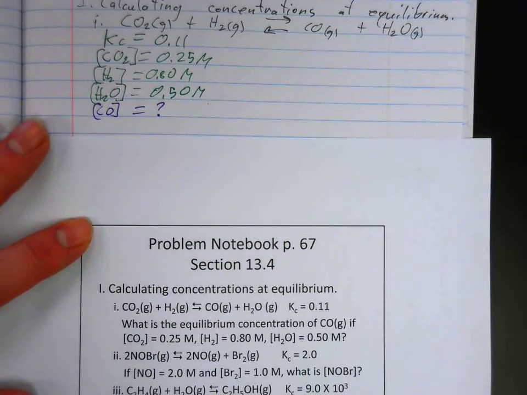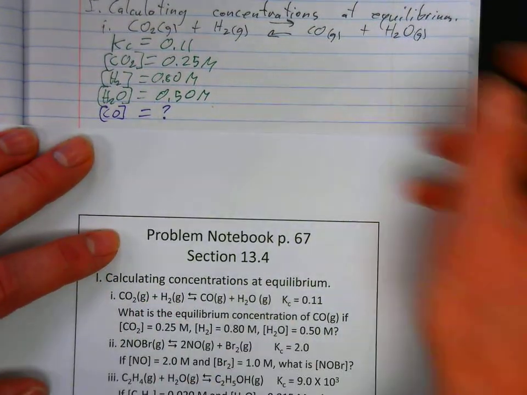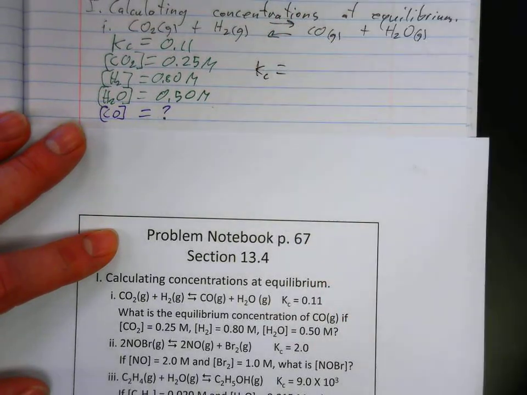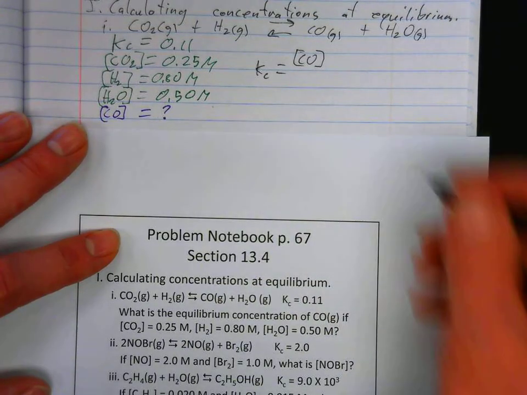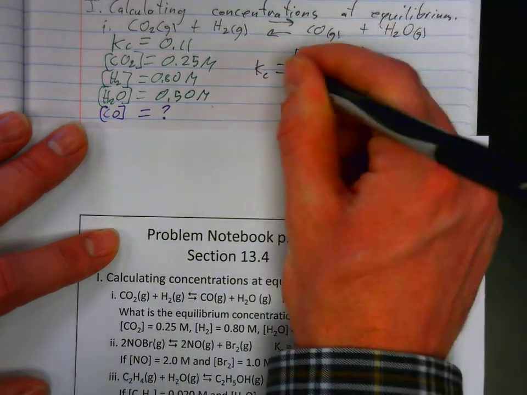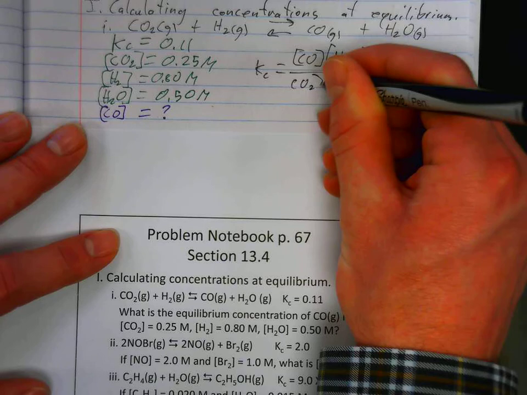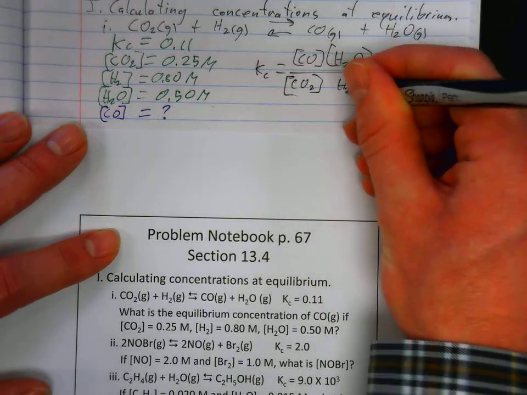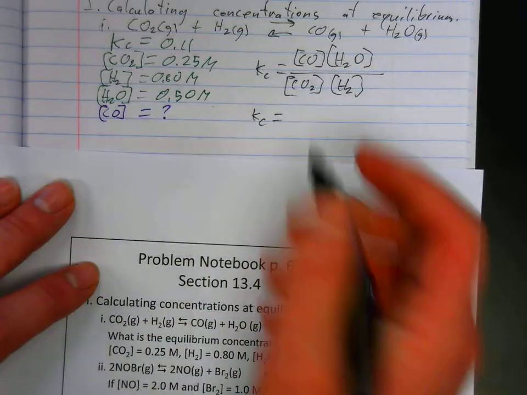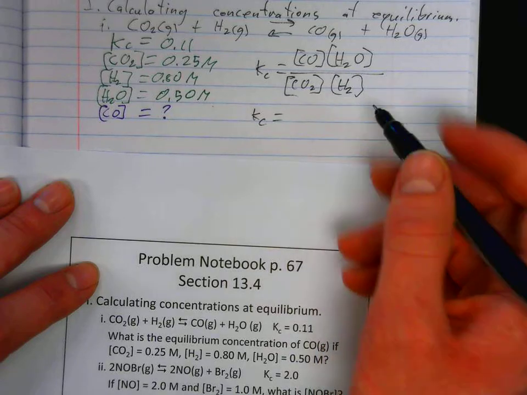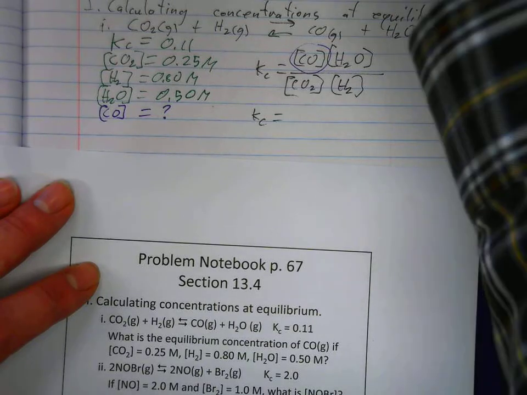Now the first step, of course, is simply writing the equilibrium expression. So Kc is the concentration of the products, CO times H2O, all divided by the concentration of the reactants, so that would be CO2 times H2. Now, the difference here is that our unknown is CO. So this is what we're trying to solve for. To solve for that, we're going to need to isolate the CO.